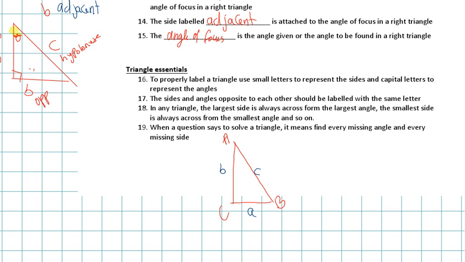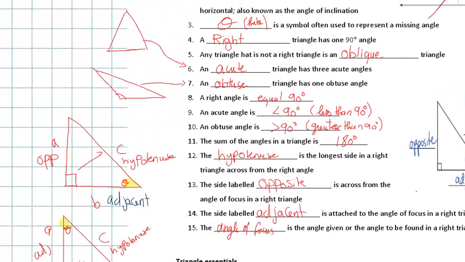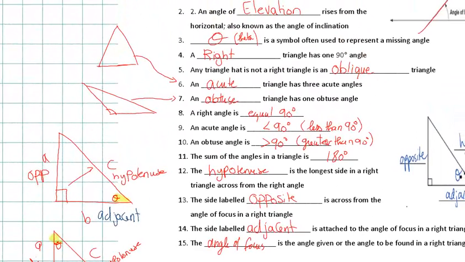When you're looking at any triangle, it doesn't have to be a right angle triangle. So if I'm looking at this triangle right here, I'm going to call it X, Y, and Z. Which angle is the greatest angle? Which one is the biggest angle? The hypotenuse. No. Listen.